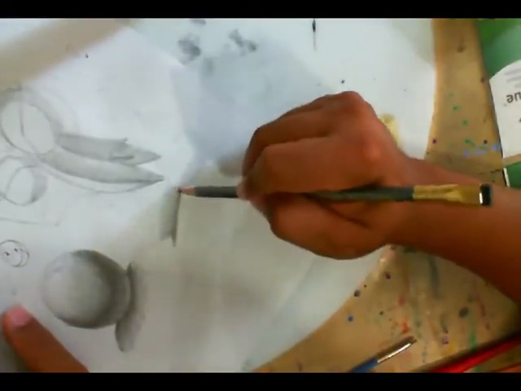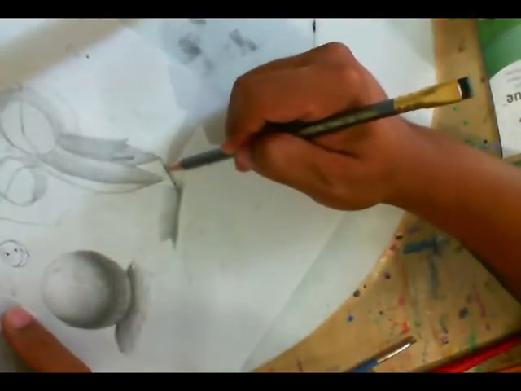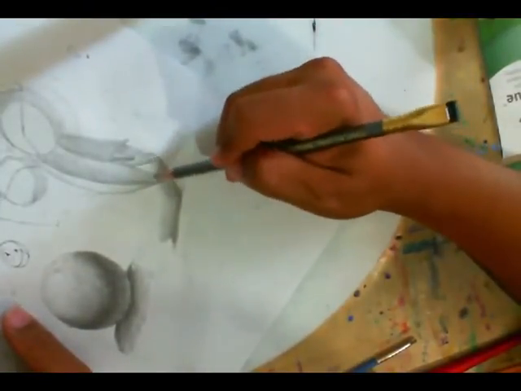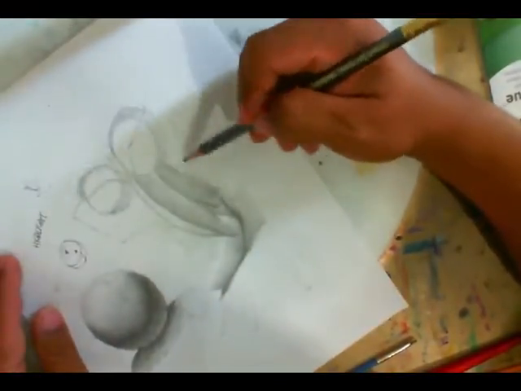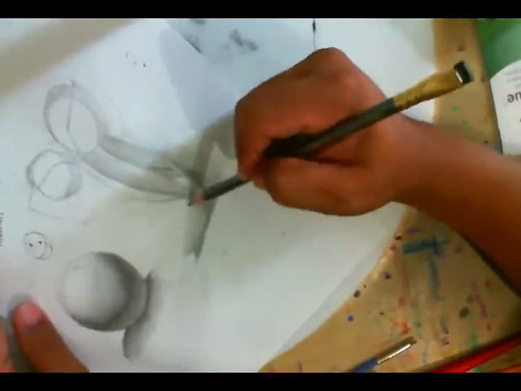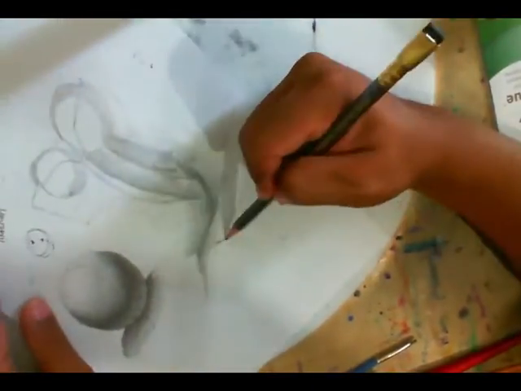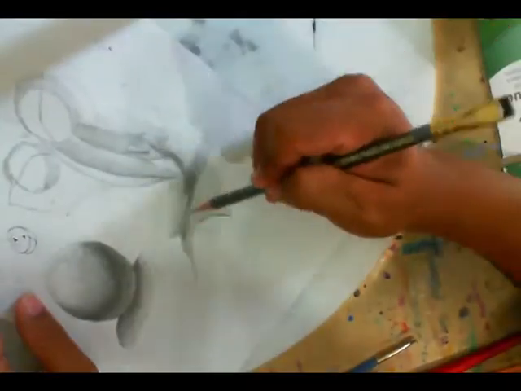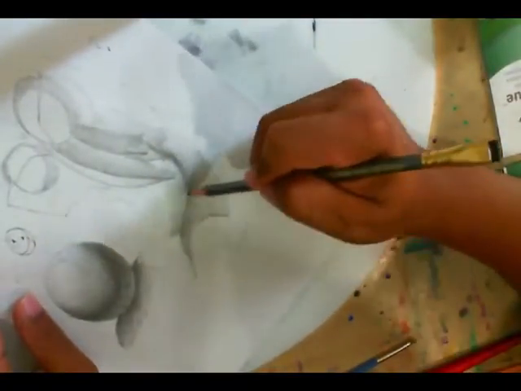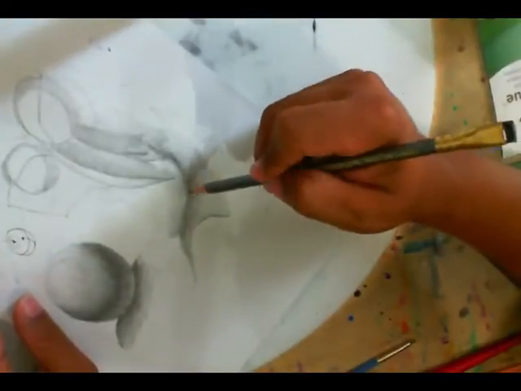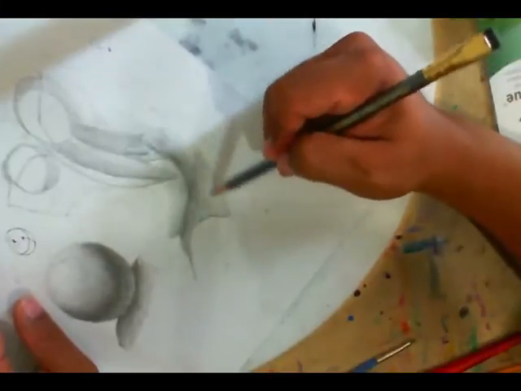So if you look at the rendering here, you'll see that there's a lot of trying to think about where the highlight is, and then working from the core shadow into the shadow side, and then back in towards the light side. And truthfully, that's really all you effectively need to do. The challenge is to control yourself so you don't start to make everything gray.